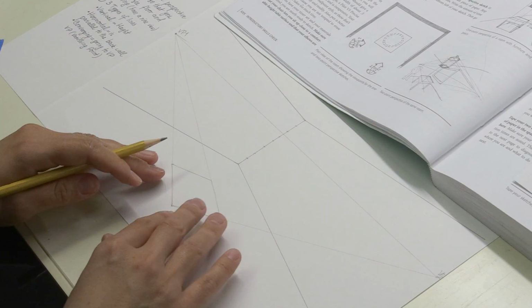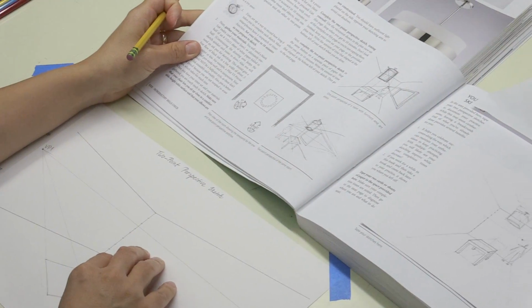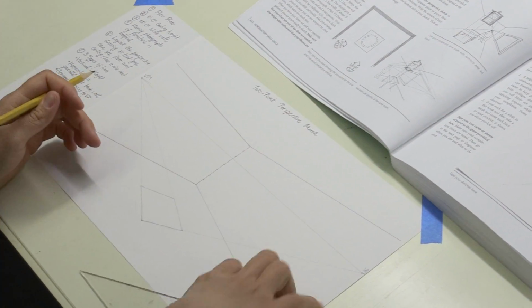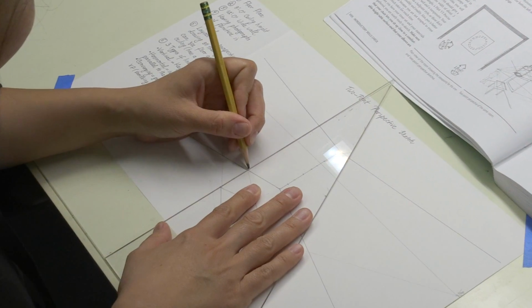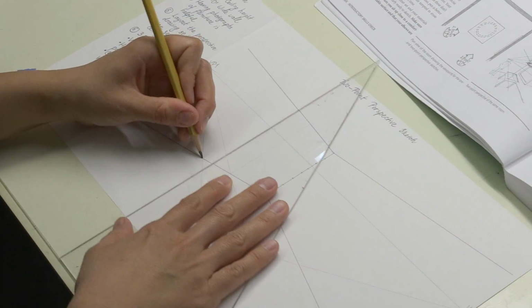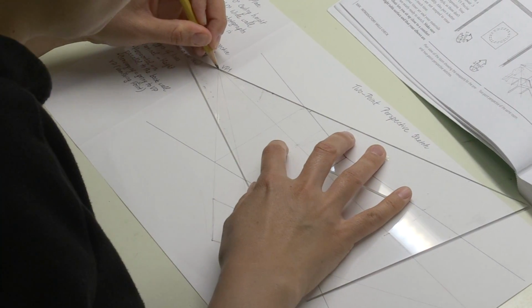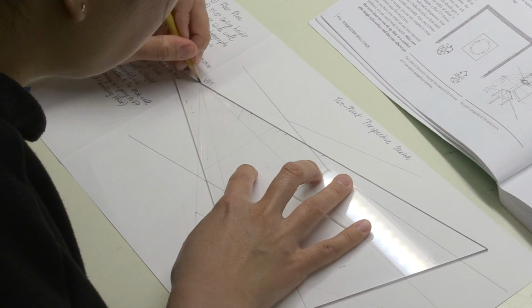So in order to find where our lighting fixture is, I'm gonna bring those lines, we already have them, to this side of the wall, and then bring them up to the ceiling, and through the vanishing point 1 and those points, we're gonna draw lines.